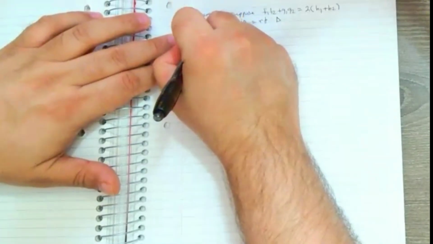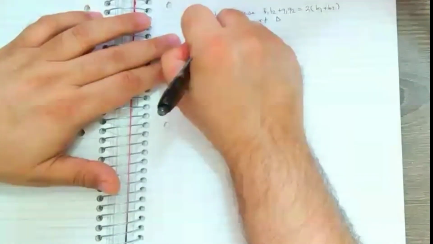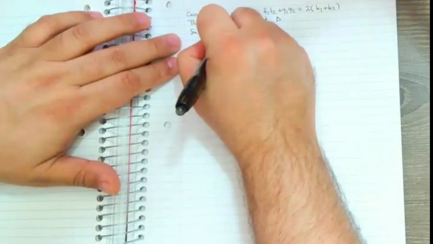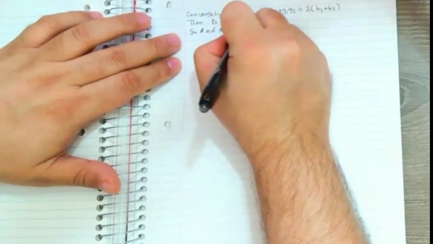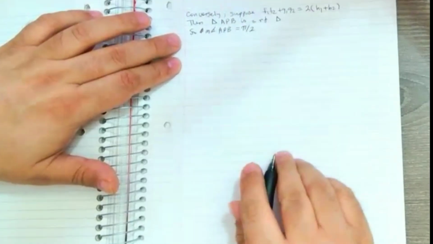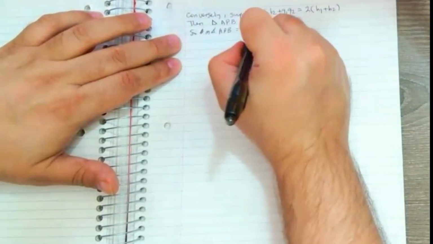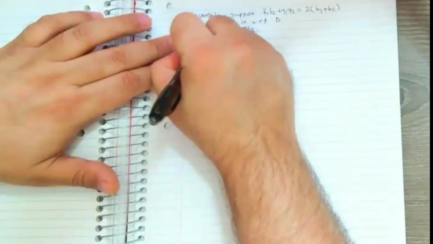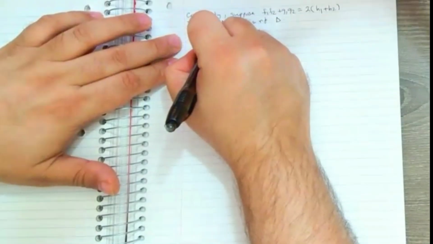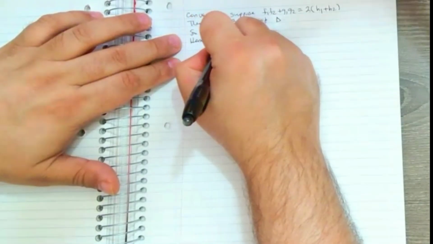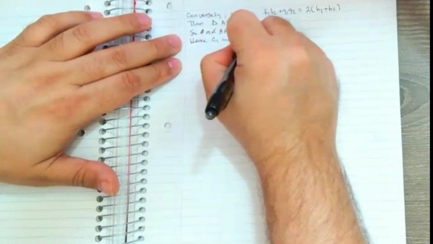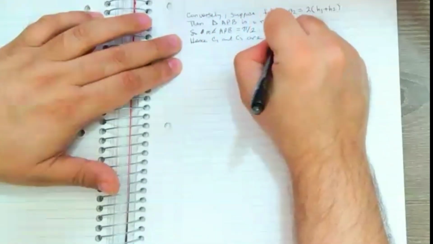And so the measure of angle APB is pi by 2, and hence circle 1 and circle 2 are orthogonal.